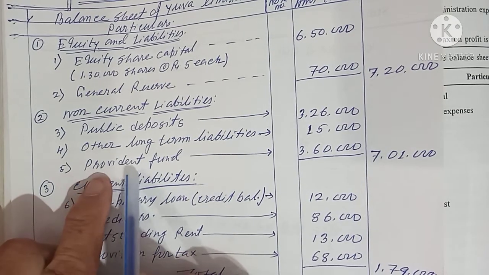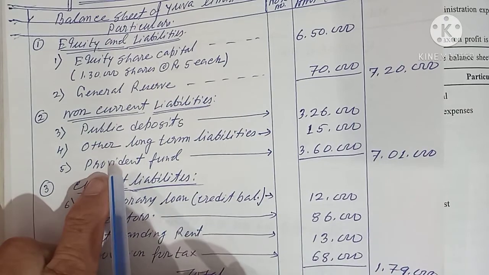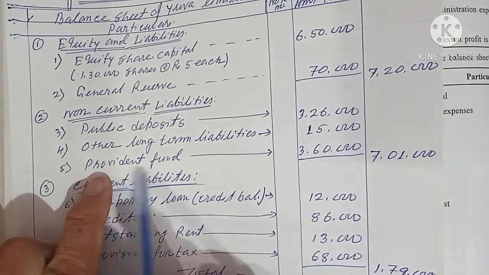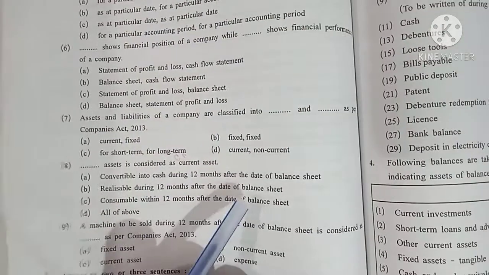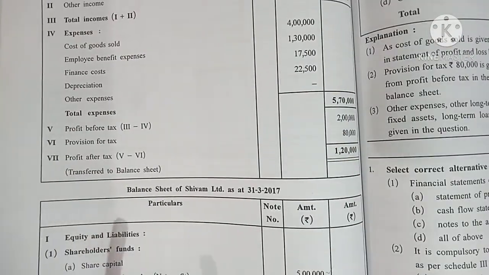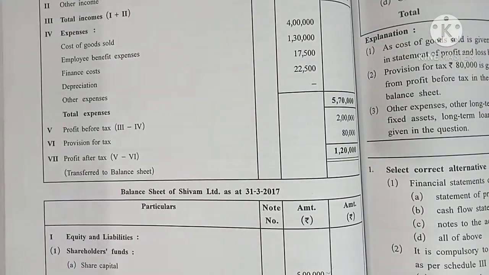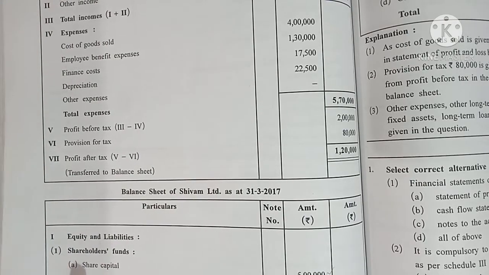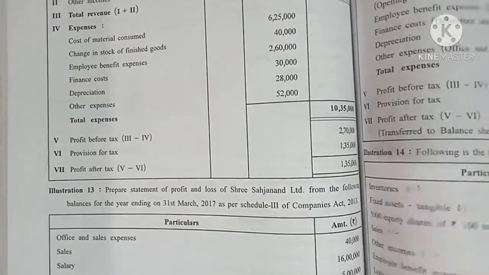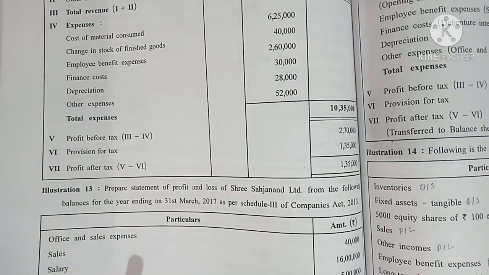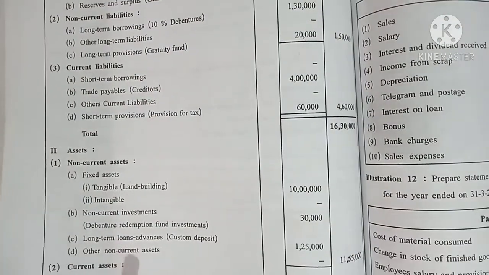Out of that, inside the non-current liabilities, at the 5th point is where provident fund comes. That only you have to remember, otherwise it will create a problem for you. So these things you have to remember. Understand or not? Let me tell you so that you can understand more. Just 1 minute.